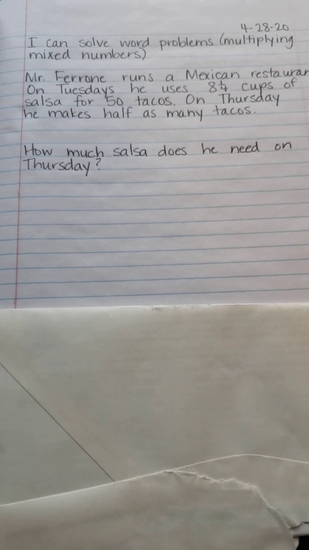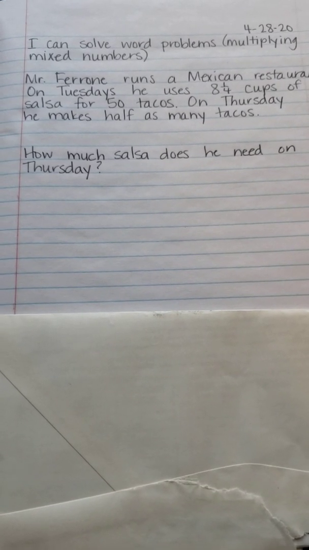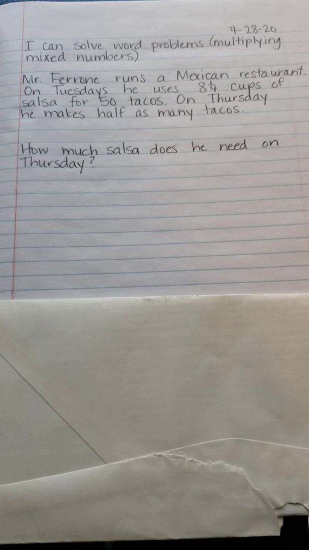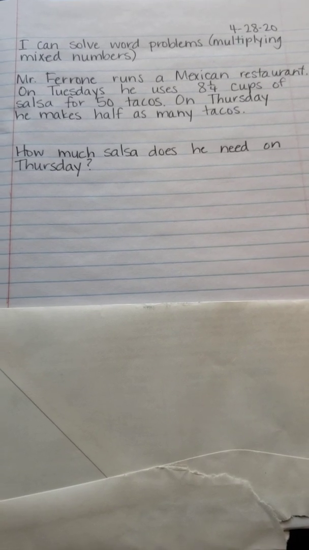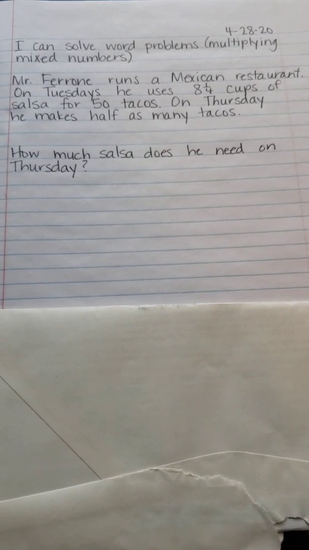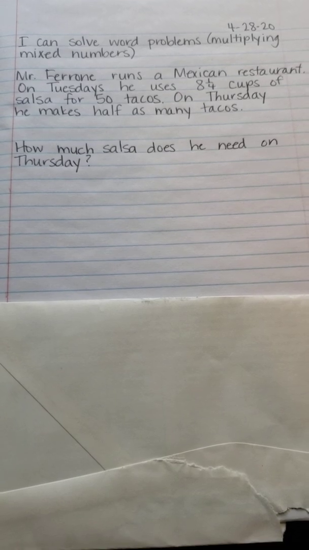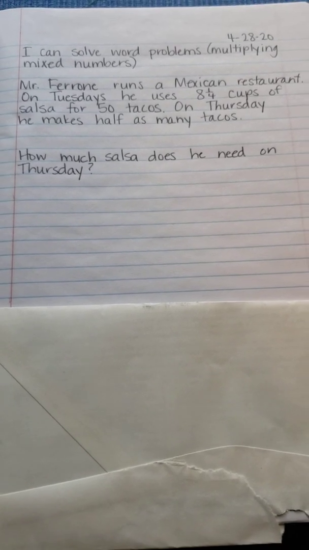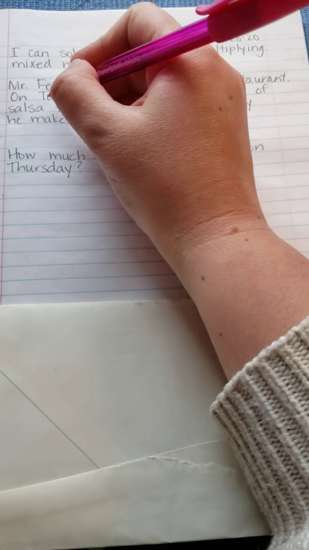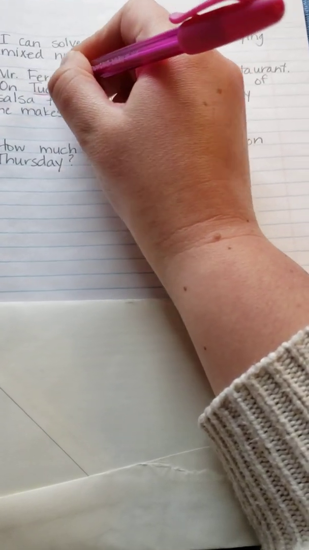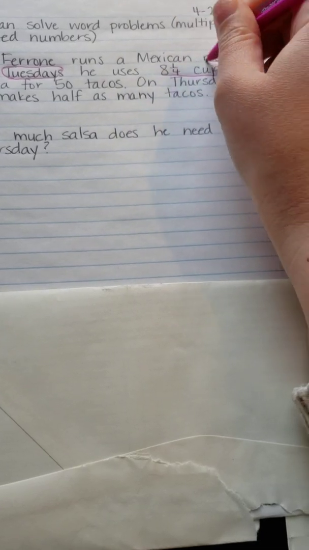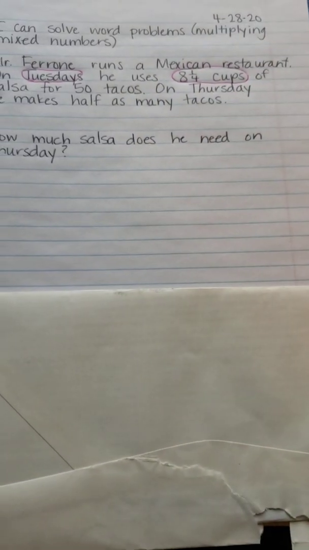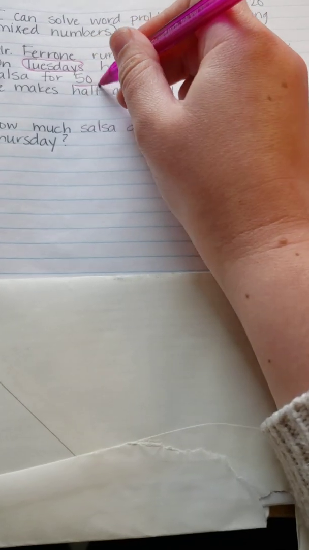So we know from all of the practice that we've done over the past year that when we start looking at a word problem, we read it once and then we go back and reread it looking for the important information that we can circle and underline. Mr. Ferrone runs a Mexican restaurant. On Tuesdays, he uses 8 1/4 cups of salsa for 50 tacos.